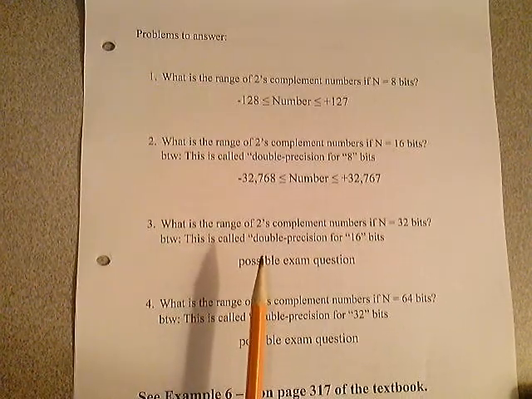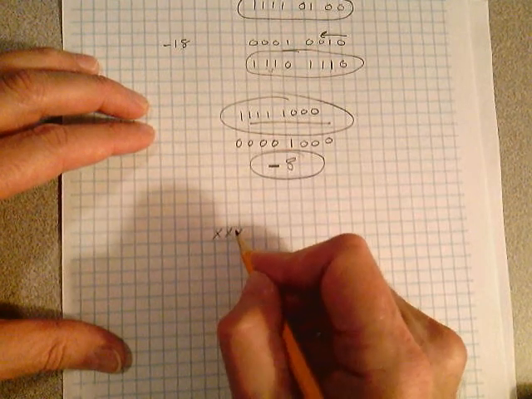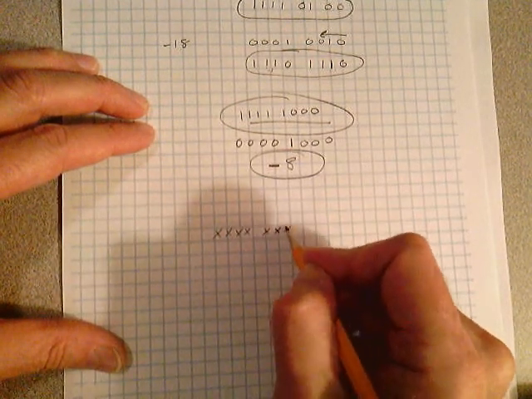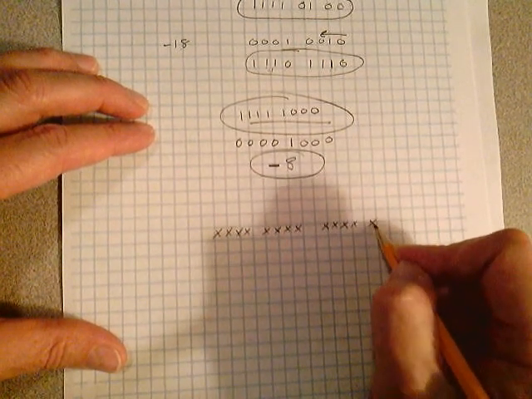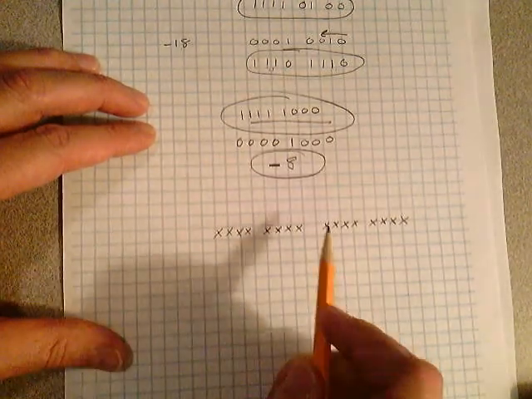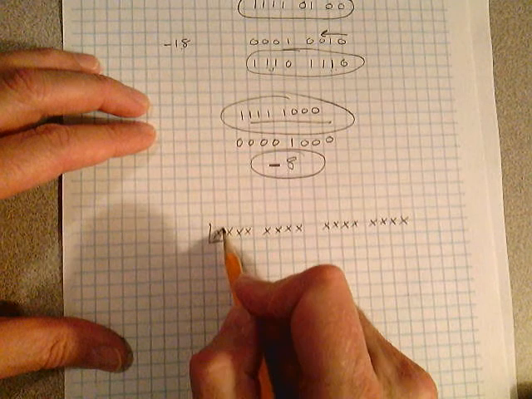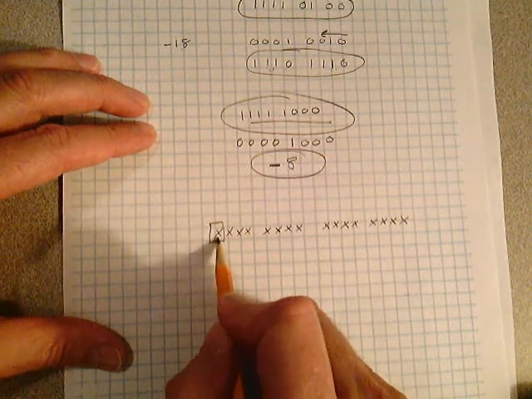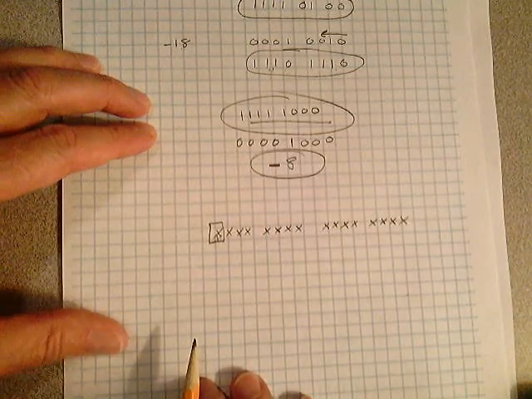And some students ask me, well, if you have 16 bits and go to double precision to extend your range, where's your sign bit? Is it here and here? No, no. This is the sign bit. You don't have two sign bits.